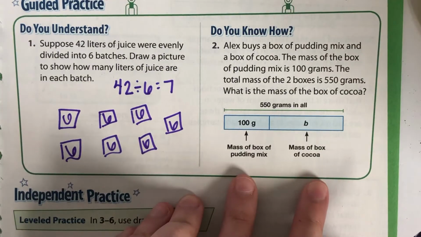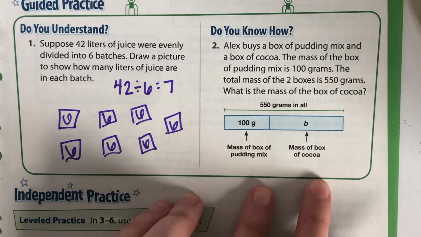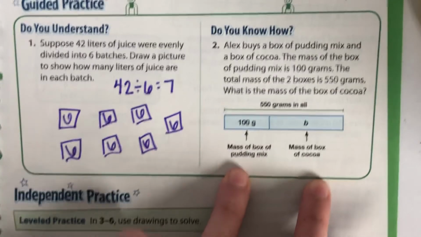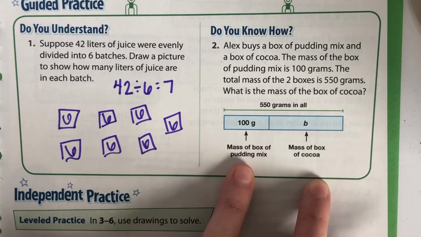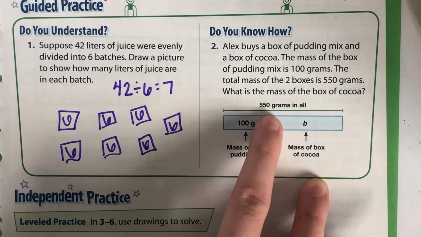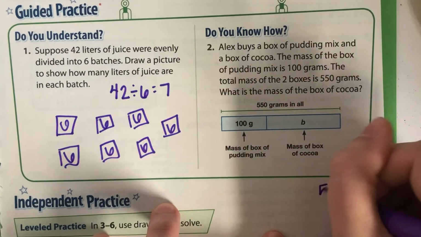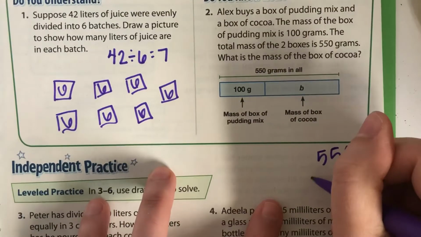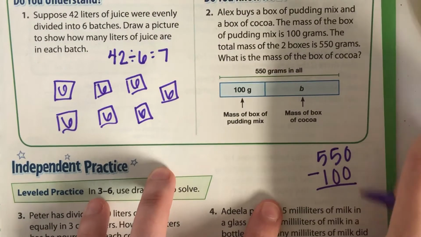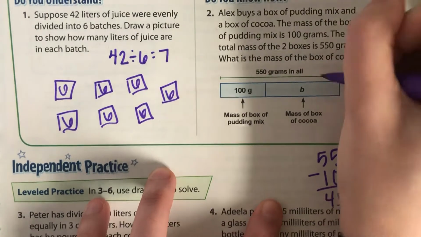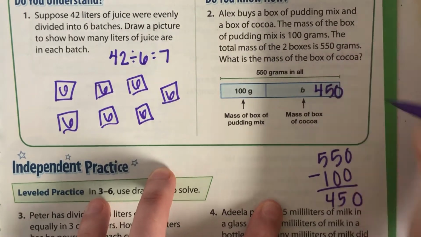Alex buys a box of pudding mix and a box of cocoa. The mass of the box of pudding mix is 100 grams. The total mass of the 2 boxes is 550 grams. What is the mass of the other box? We know we need to subtract 550 take away that 100. 0, 5, 4. We know that B is 450.